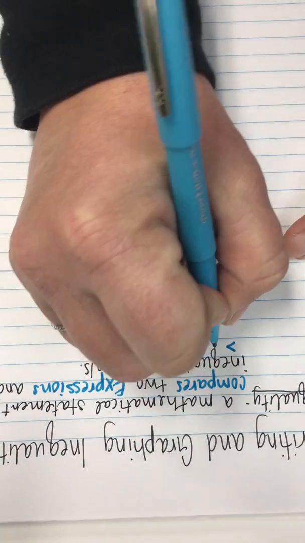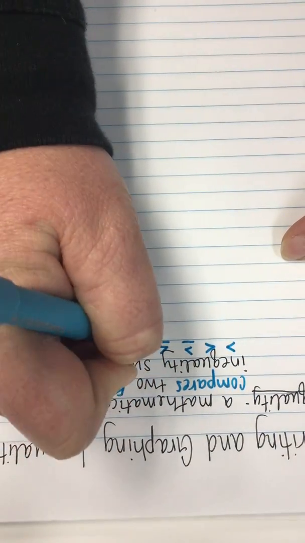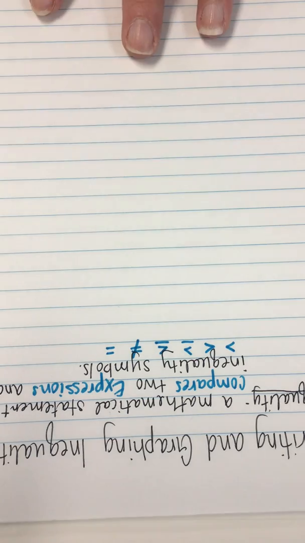Your inequality symbols are greater than, less than, greater than or equal to, less than or equal to, not equal to, and equal to. I'll give you a second to get that written down.